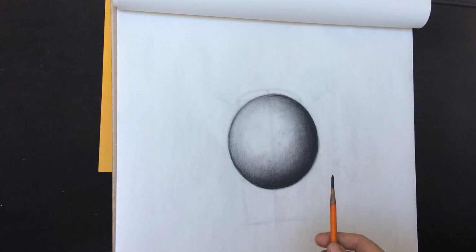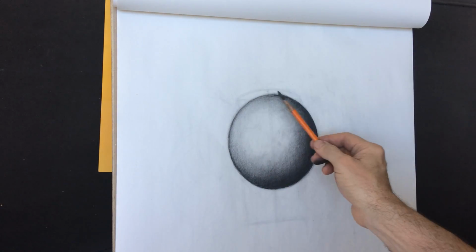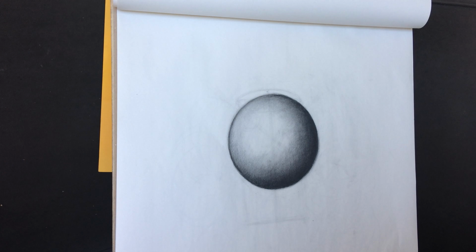A couple quick things. There's some old drawing marks from a previous drawing that might be coming through here that won't erase. Never mind that.